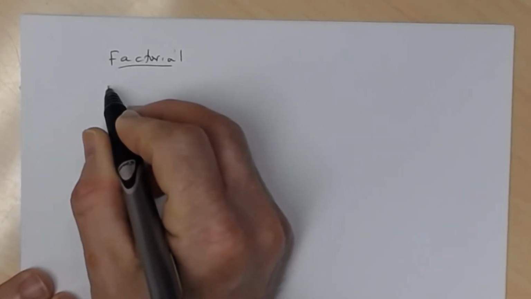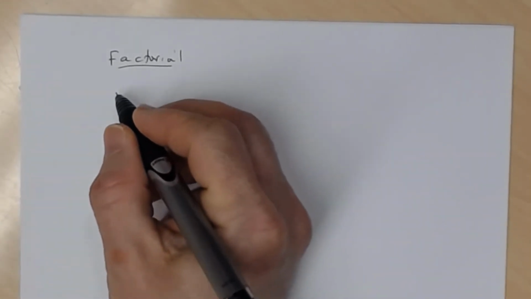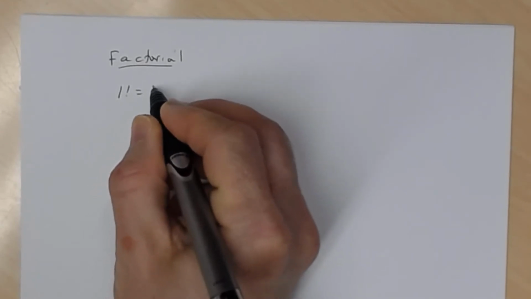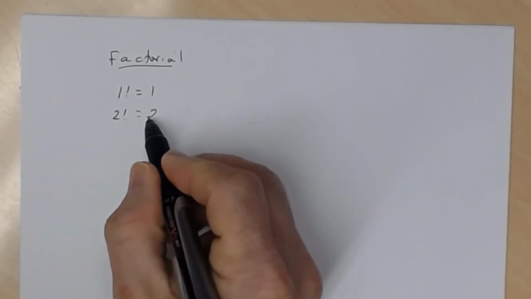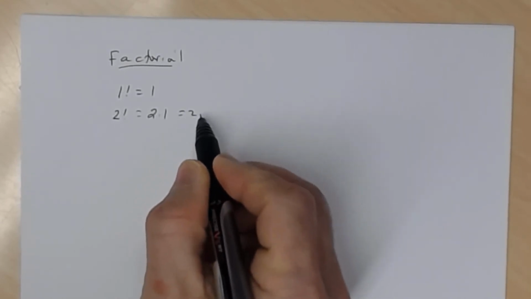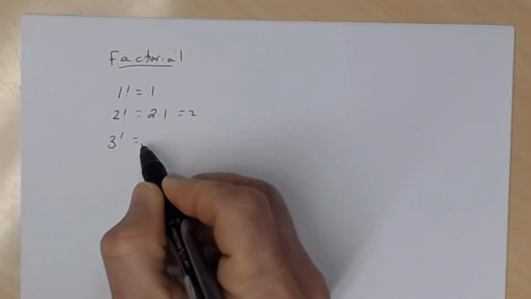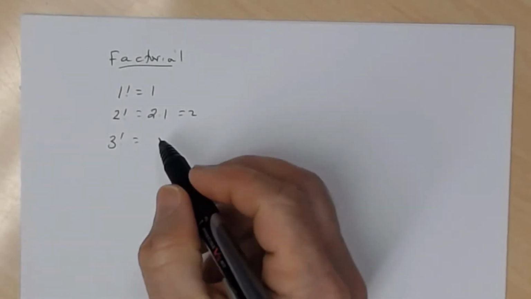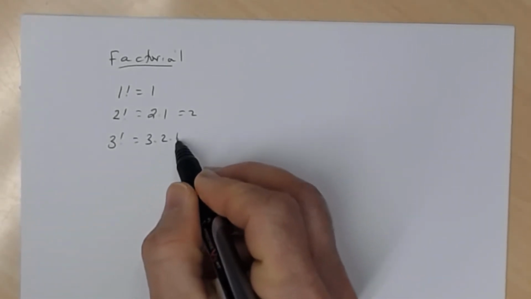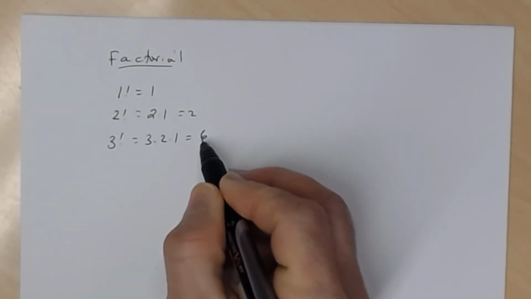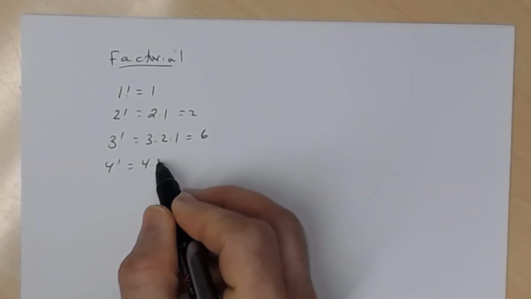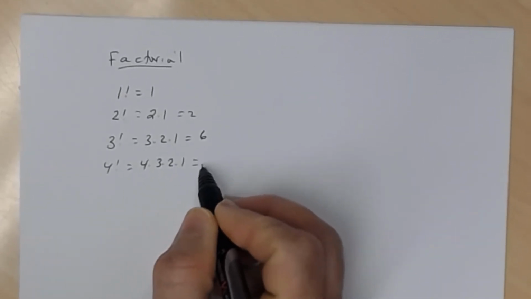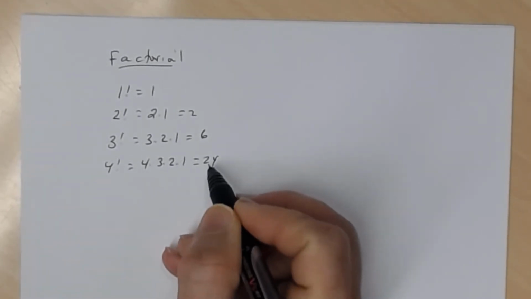So first of all, 1 factorial is equal to 1. 2 factorial means 2 times 1, which is 2. 3 factorial means 3 times 2 times 1, which is 6. 4 factorial means 4 times 3 times 2 times 1, which is 24.